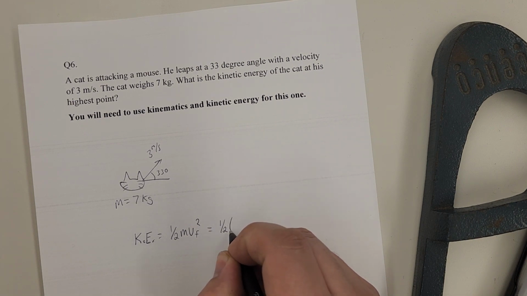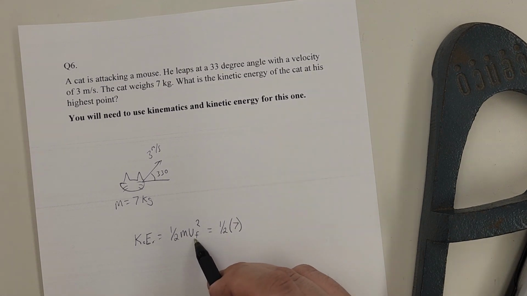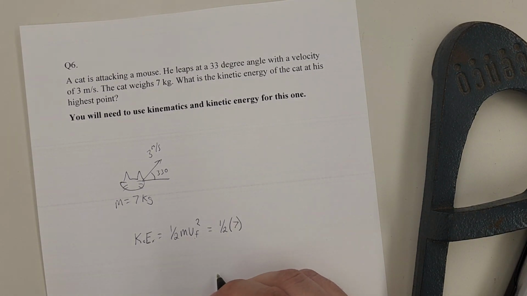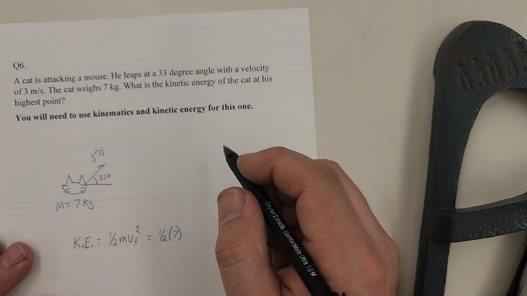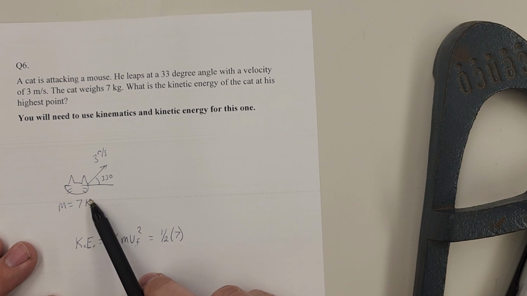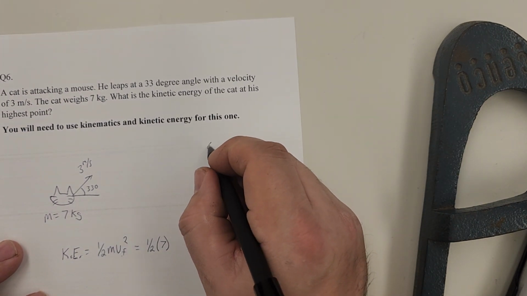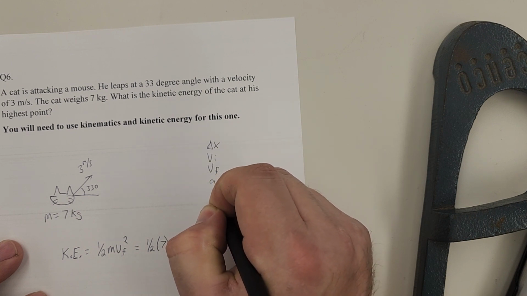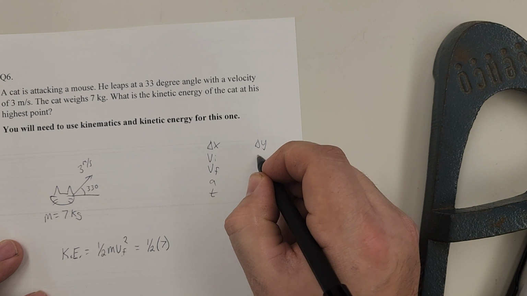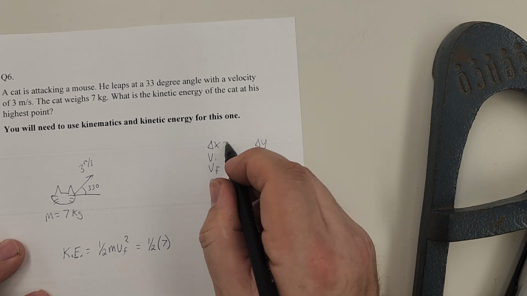All right, so that's 1/2. The mass is 7. All I would need to know is what's the final velocity of the cat at the highest point. So I give you the hint that you need to use kinematics. So we'll go ahead and plug those in. It is not 3 meters per second. That's the initial velocity, not at the highest point. So if we want to go ahead and use kinematics, I'm going to write out my tables. Okay. I'm going to see what I know.